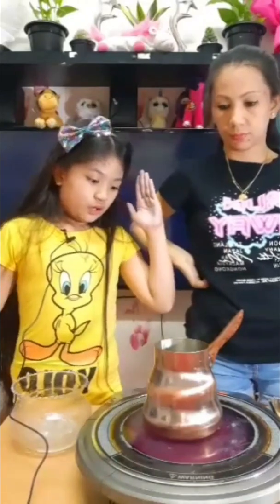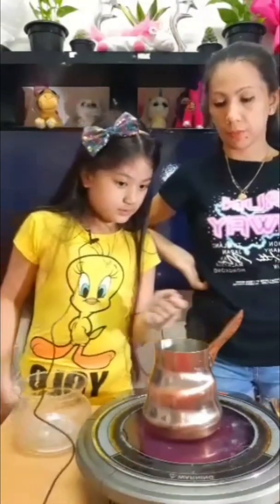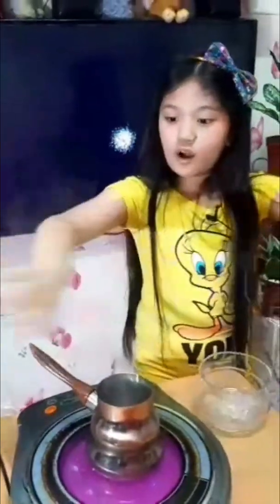It's called smoke. Okay guys, now I did my experiment of how one matter changes into another matter, like solid turns into liquid and liquid turns into gas. Now this is the example of states of matter.